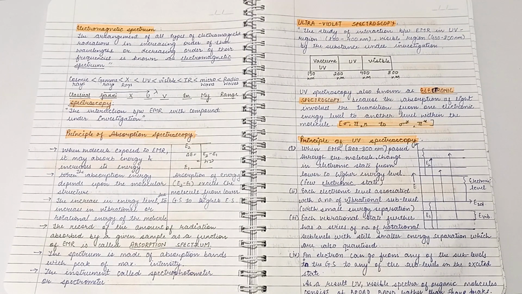So what is the principle of UV spectroscopy? When electromagnetic radiation in the range of 200 to 800 nanometer is passed through a molecule, the change in electronic state from lower to higher energy level takes place.